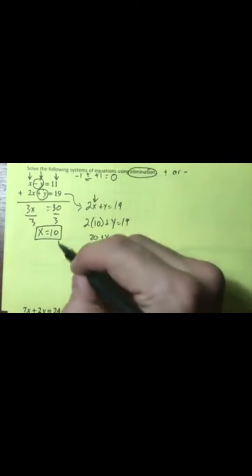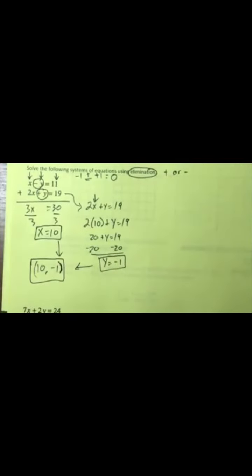Now again, we always want our final answer to be written as a coordinate point. So we can take both of these and write our coordinate as 10, -1. Now I want you to pause the video and check my work. So off to the side here, go through, substitute this into both equations, and make sure that our answer is correct.